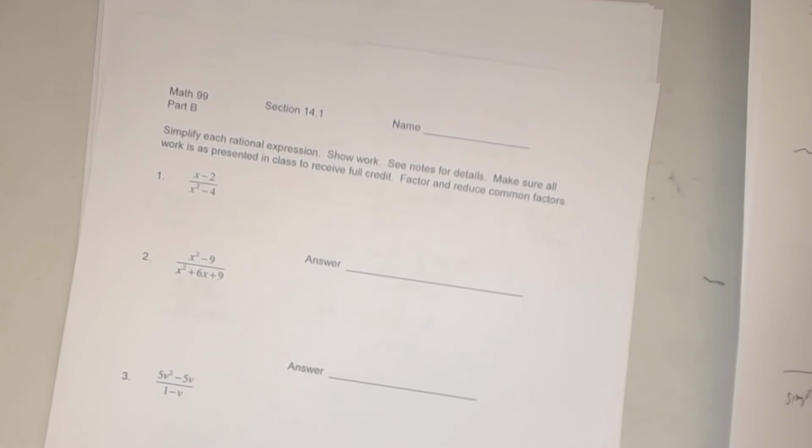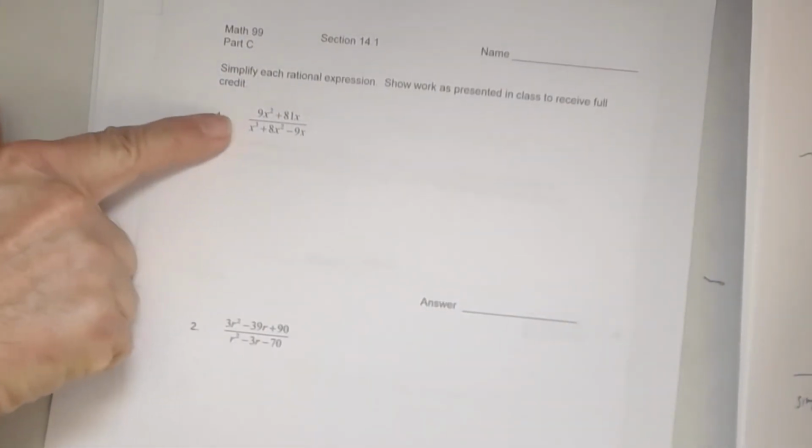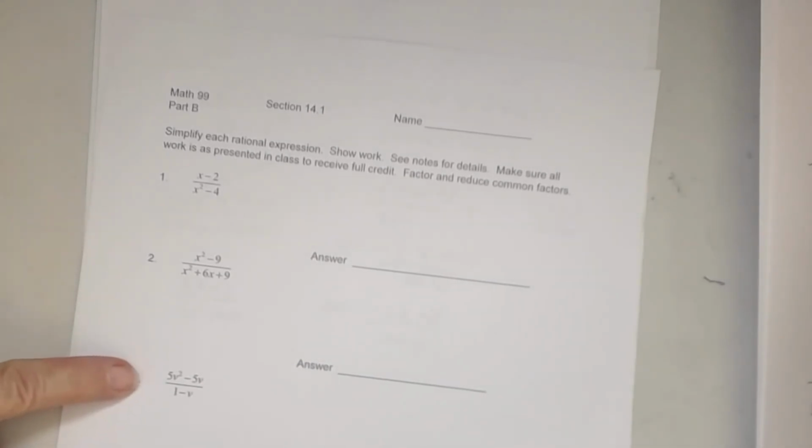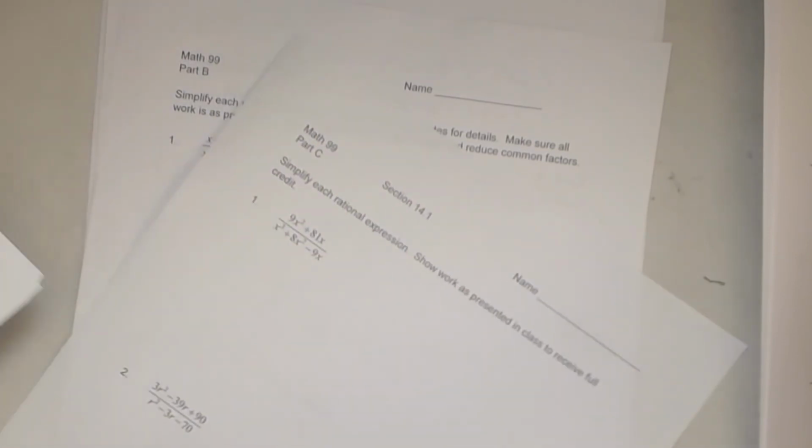Part C, same thing. Part C is just more practice, that's all it is. Except now sometimes there's a GCF other than 1. Here, the GCF looks like they were all, no, I was going to say all 1, but that's not true. Because what's the GCF in the numerator here? 5V, right? But here it's just more practice. Look for opposites as well. The part B did not have grouping. This one has grouping. Okay, so we talked about grouping. So that's part C.